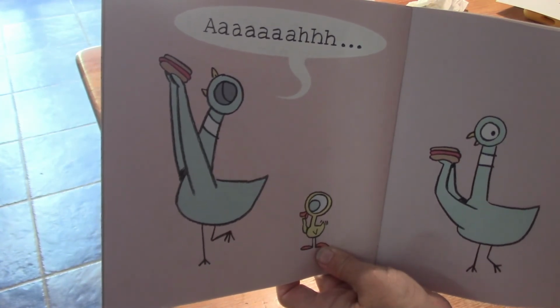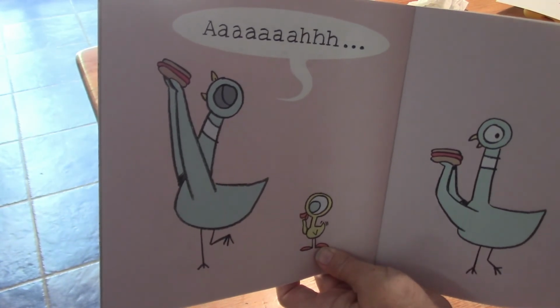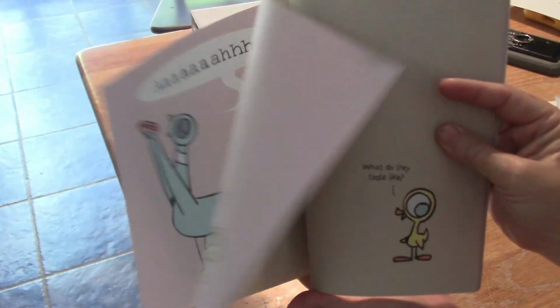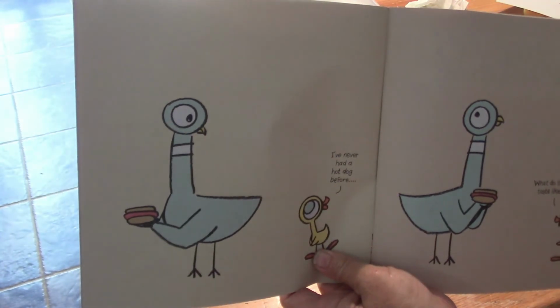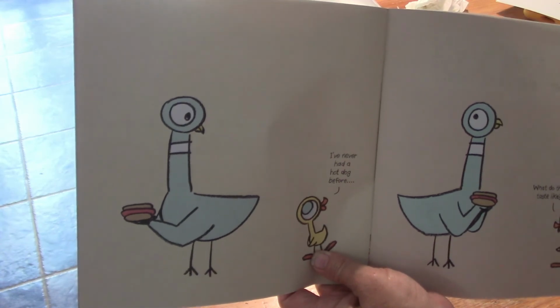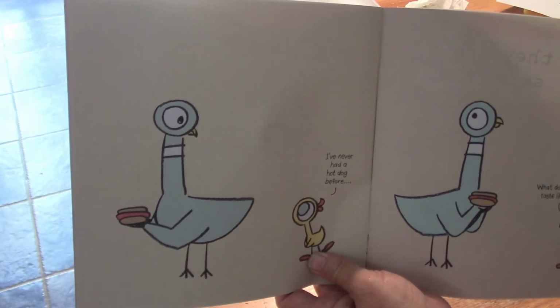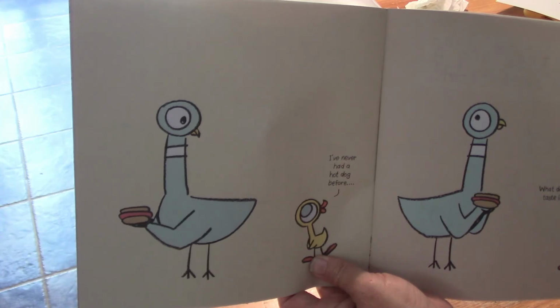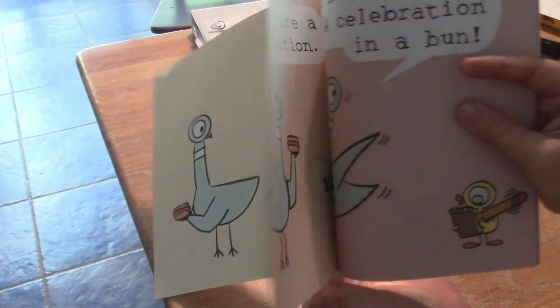I have a question. Poor Pigeon. I never had a hot dog before. What do they taste like? Oh, Pigeon, what are you going to do?